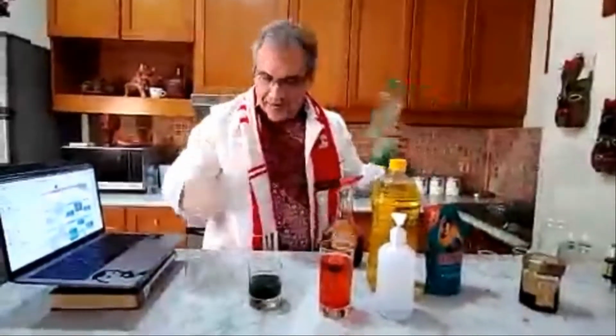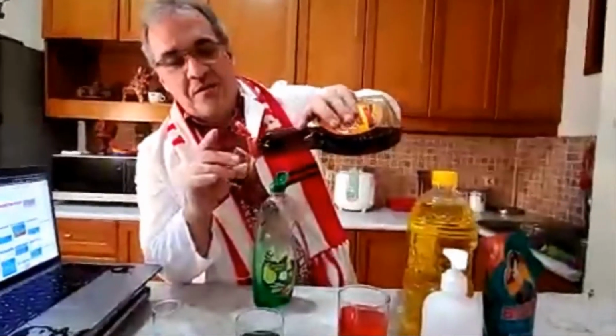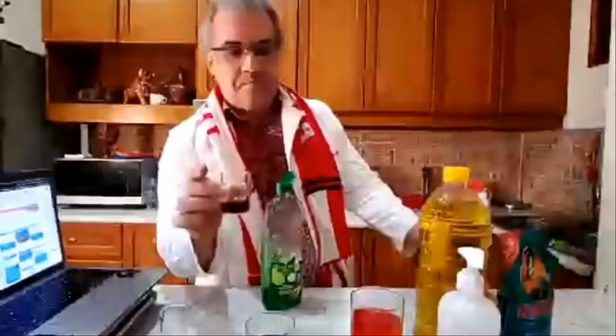So last time we put the dishwashing in first, right? So we've got to change it. We're going to go pancake syrup first. Sekarang adalah pancake syrup. Baru sabun cuci dishwashing.